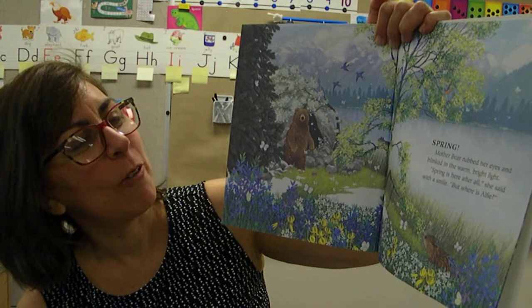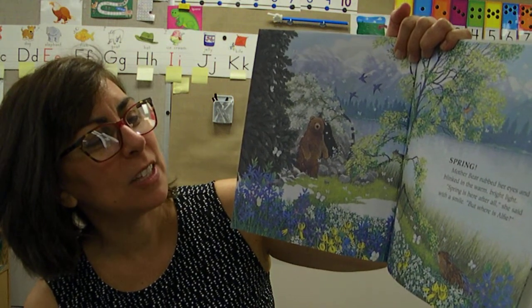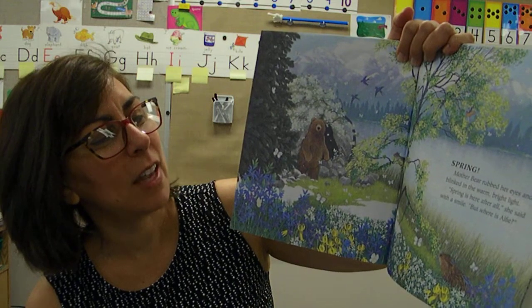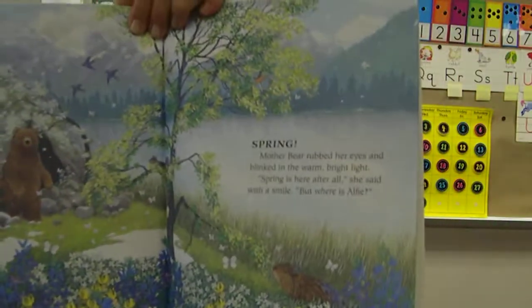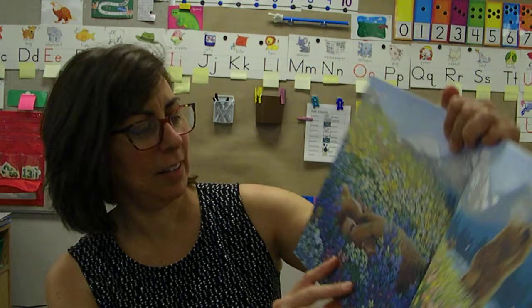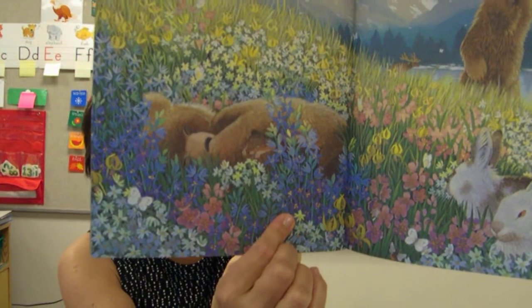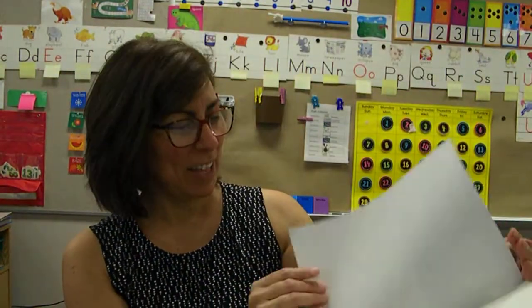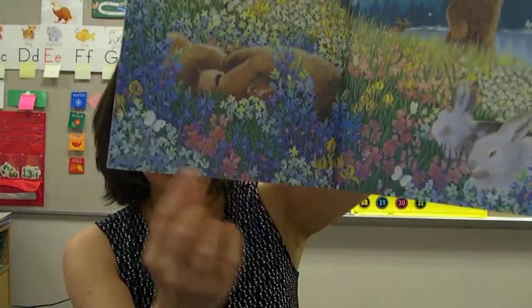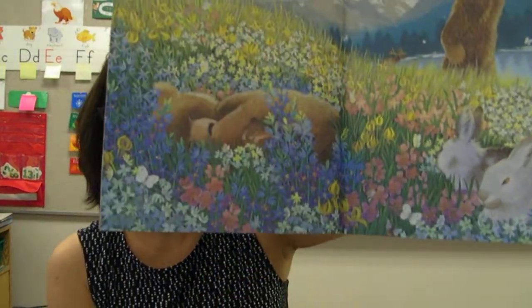Mother Bear rubbed her eyes and blinked in the warm, bright light. "Spring is here after all," she said. "But where is Alfie?" Now she's looking for Alfie. Do you see him? Oh, I love that book. He was so tired from waking up, he finally took a nap, but he's now napping in the flowers.